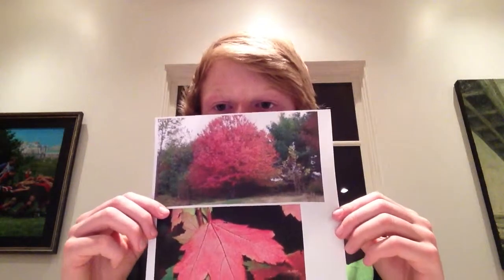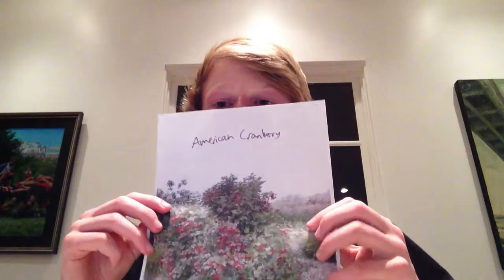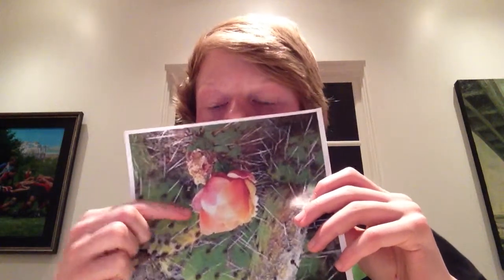Next, on my illustrations, I have the wild prickly rose. You can see it has pink flowers on it. I have the red maple right here. Then we have the American cranberry tree. Get all your cranberries from that. And then the tulip prickly pear, you can see it has cactus type spines, and then has a tulip flower.